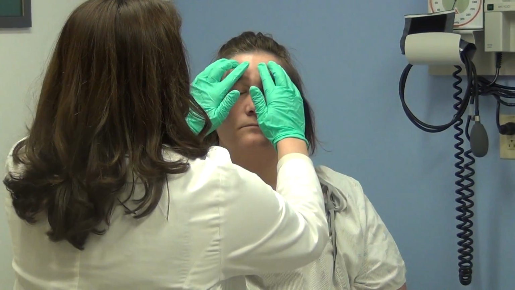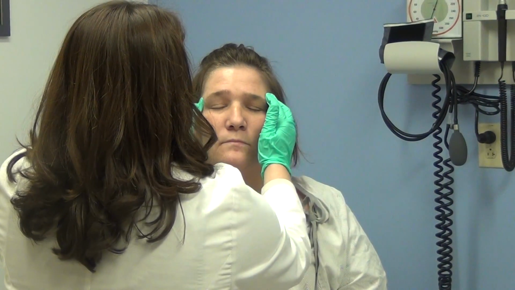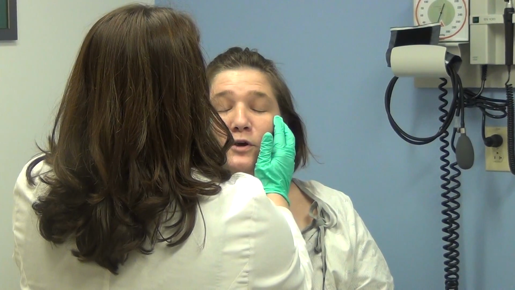At this point, I'm going to assess her facial bones and then also check her sinuses. So I'm going to give a little press here. Any pressure or pain? No. Okay, any pressure or pain? No. All right.